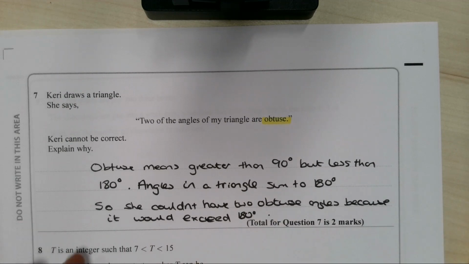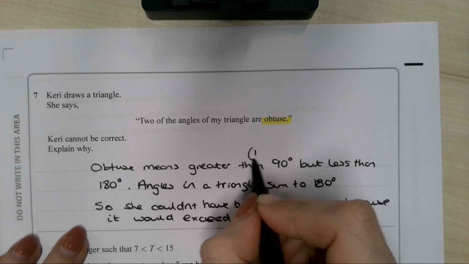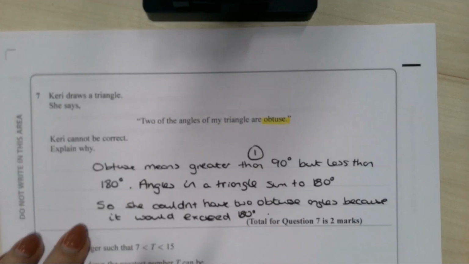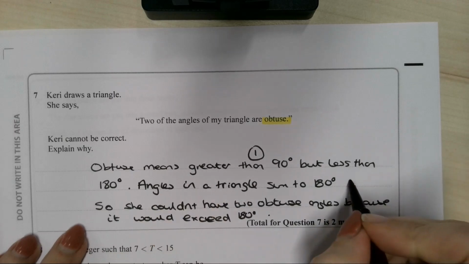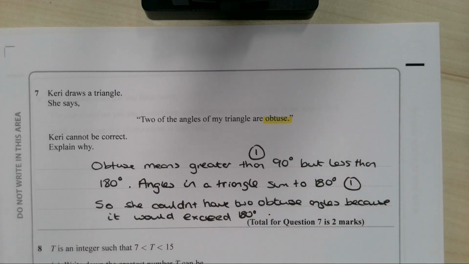Okay, that is a 2-mark question. So you have 1 mark if you've written something about obtuse angles being greater than 90, less than 180. And your second mark is for noting that angles in a triangle sum to 180. So that's your 2 marks there. Okay.